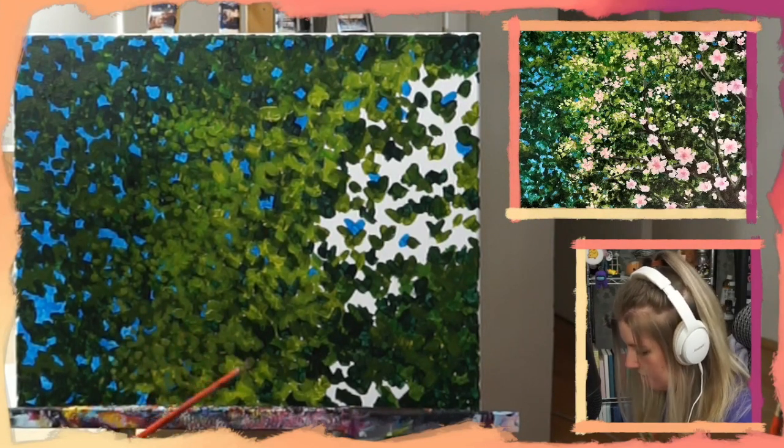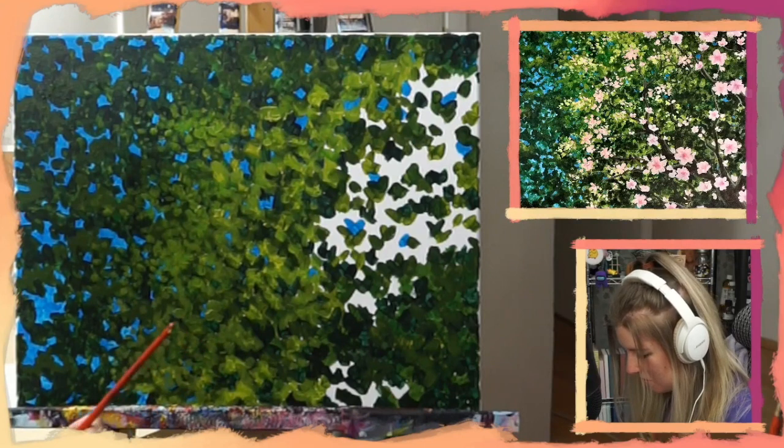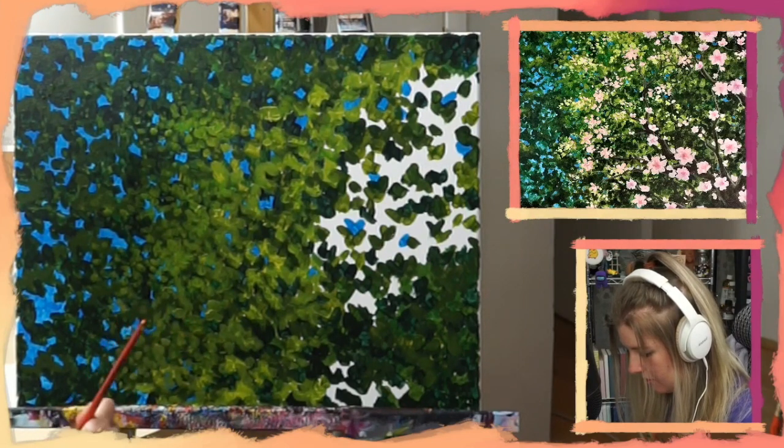All right, just mixing the same color. Again, I'm still on green 4. I'm just mixing more on my plate. Mixing it as similar as possible.